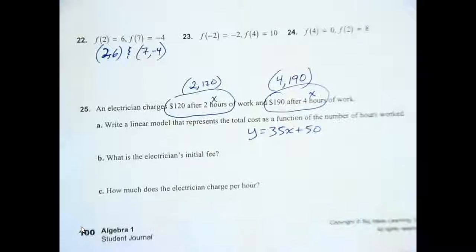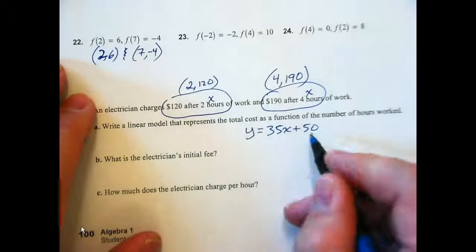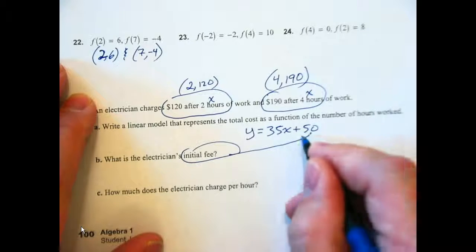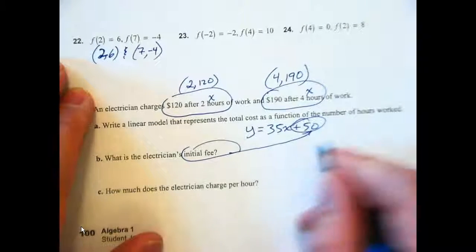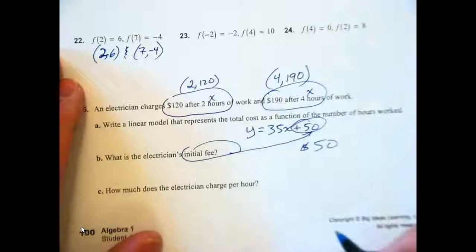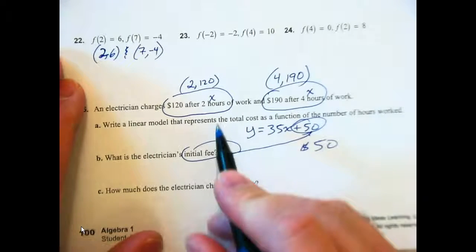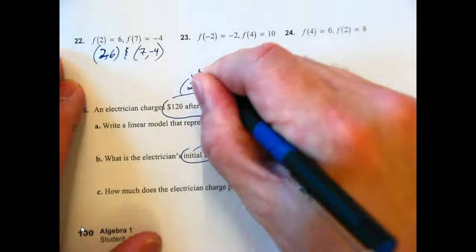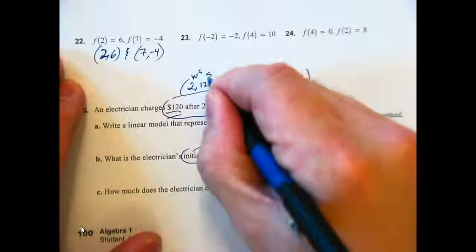Now, how many got that? Okay, what's our initial fee? 50. Okay, when you're looking at a linear function, your y-intercept is your initial fee. That's what you start out with, so $50. How much does the electrician charge per hour? Well, notice our x value stood for hours. Our y value stood for dollars.